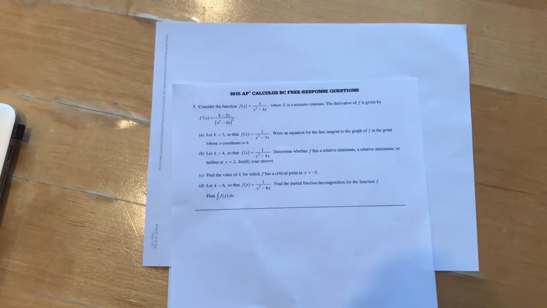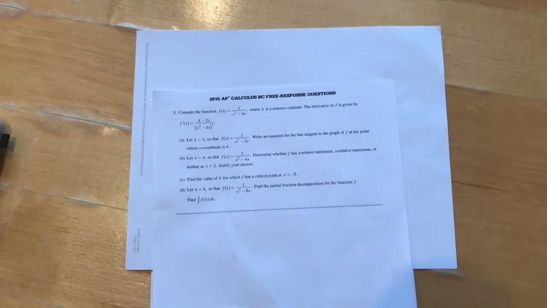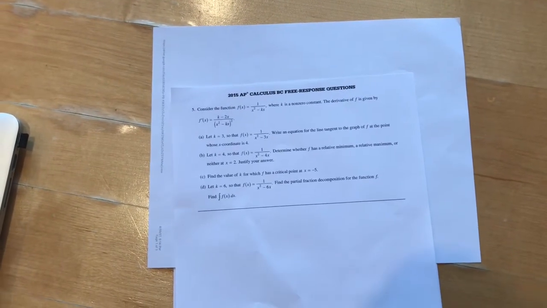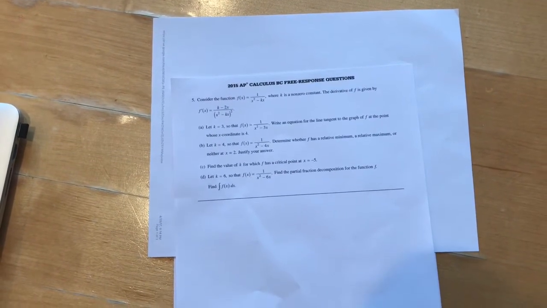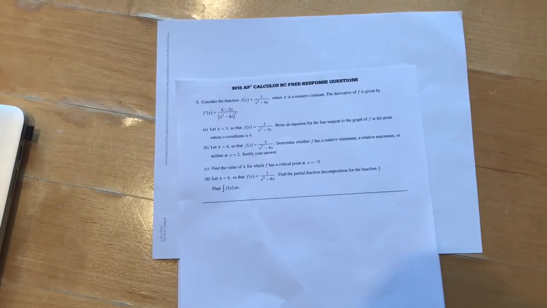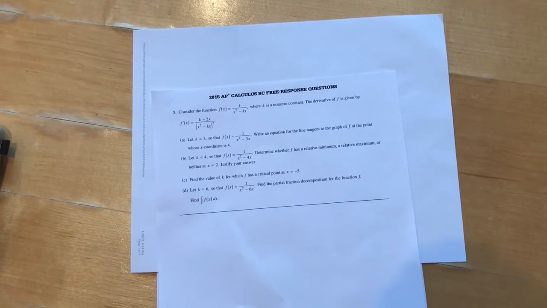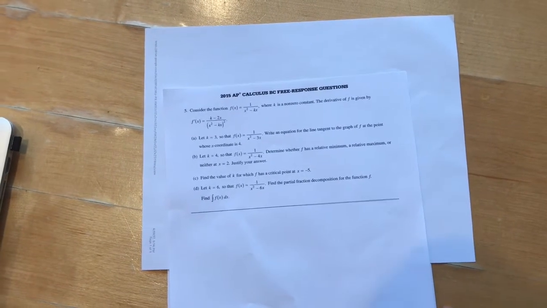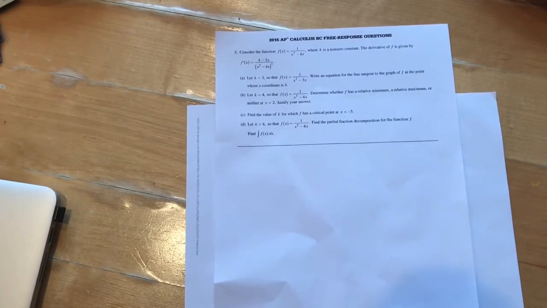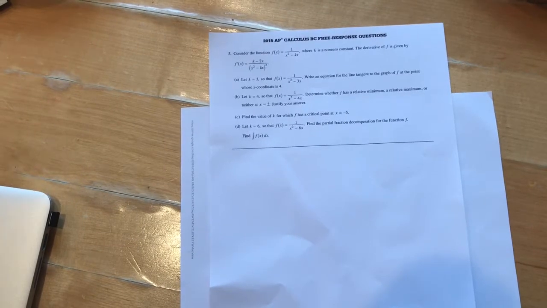So now we're on to question B. Let k equals 4 so that f of x is equal to 1 over x squared minus 4x. Determine whether f has a relative minimum, maximum, or neither at x equals 2. Justify your answer. So this is going to be a really easy procedure, just like question A. All we have to do is plug 2 into the derivative and find out if it equals 0. That's how we know it's a critical number.